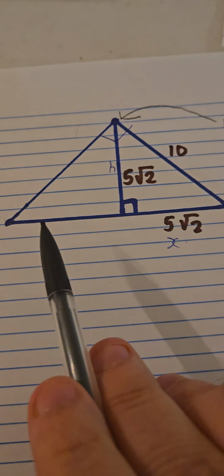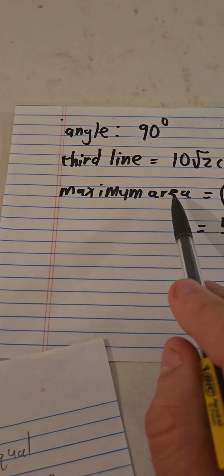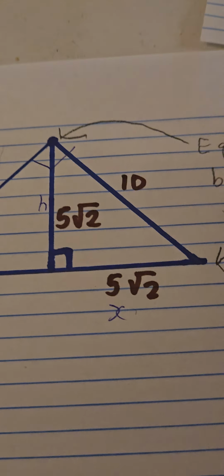Now to answer the question, the angle on top is 90 degrees. As I said, the angle between the two lines. That third line is 5 root 2 plus 5 root 2, which is 10 root 2, because these two triangles are congruent. It's 10 root 2 centimeters. And the maximum area, it's half times base times height. Half base is 5 root 2. So it's 5 root 2 times 5 root 2. And 5 times 5 is 25. Root 2 times root 2 is 2. So that maximum area is 50 centimeters squared.